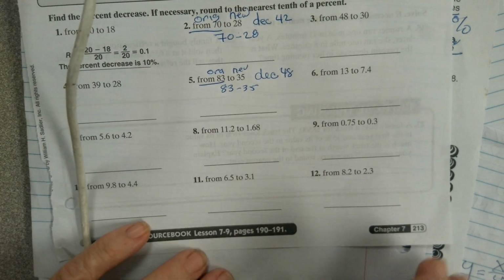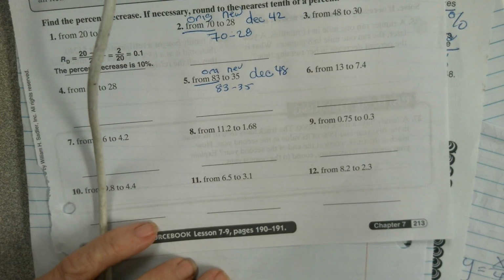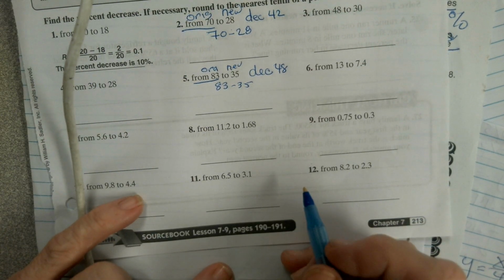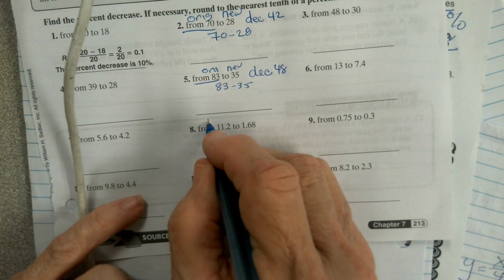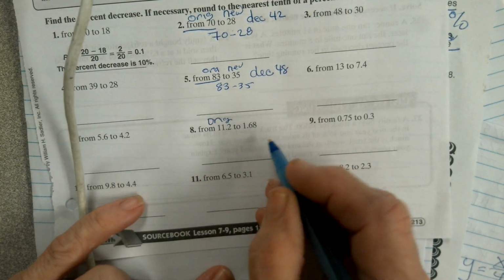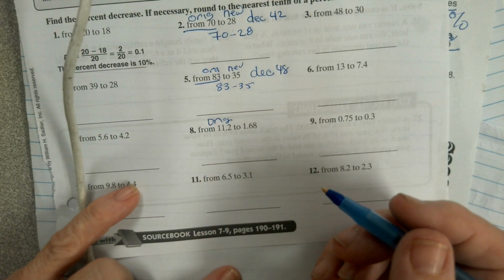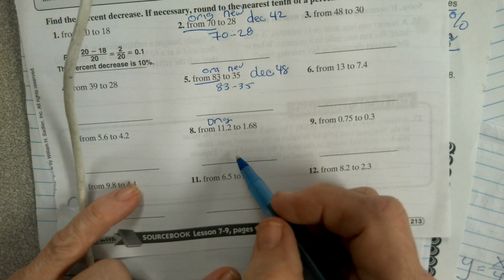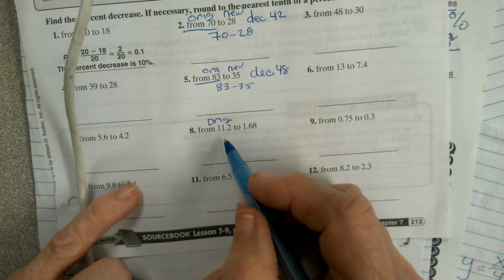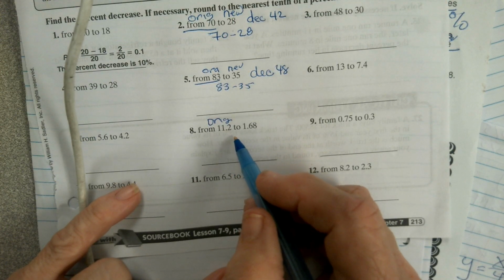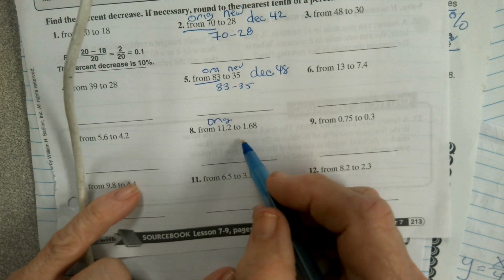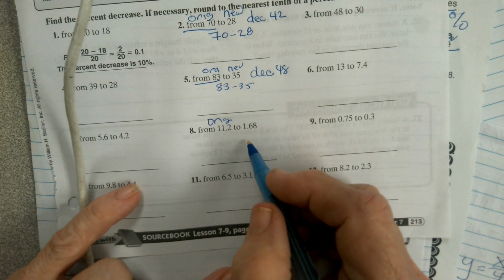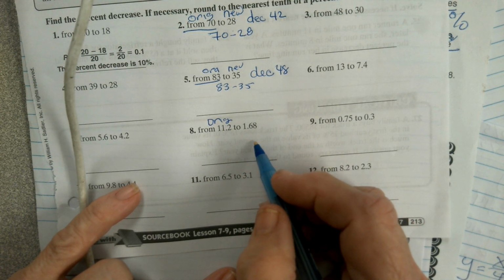On this one, which one is the original? This is the original. What is the 1.68? What's a word problem that I can say? My salary went from $11.20 an hour. I did such a bad job that now they're giving me $1.68 an hour.